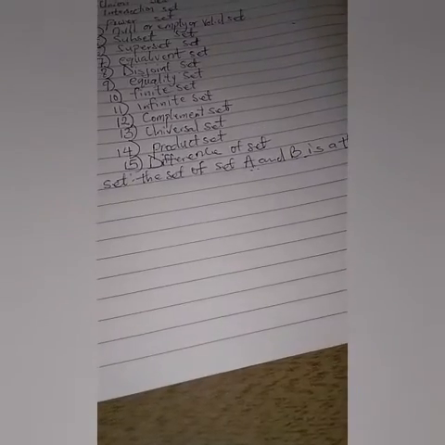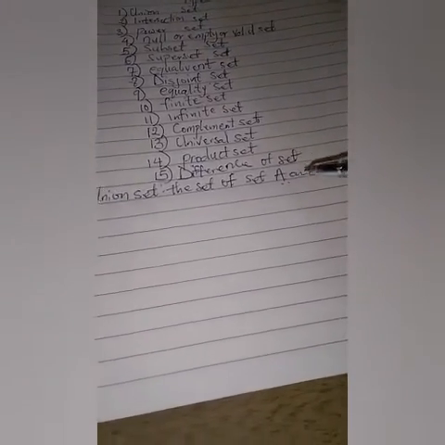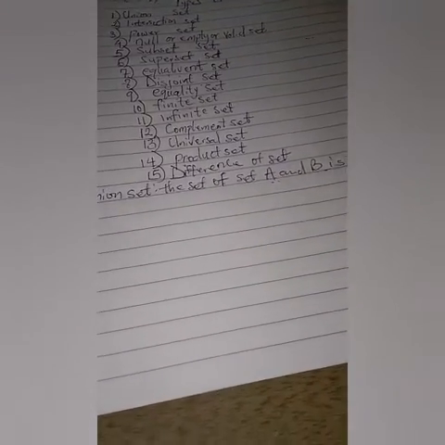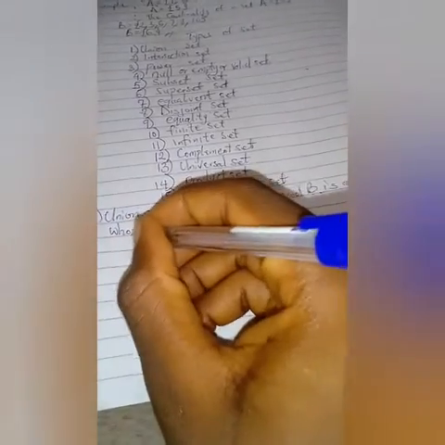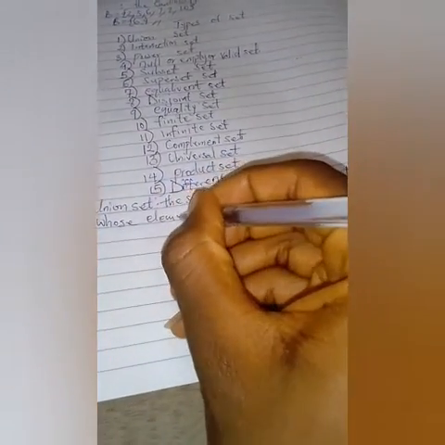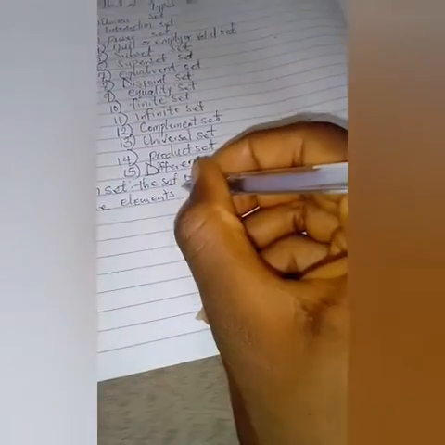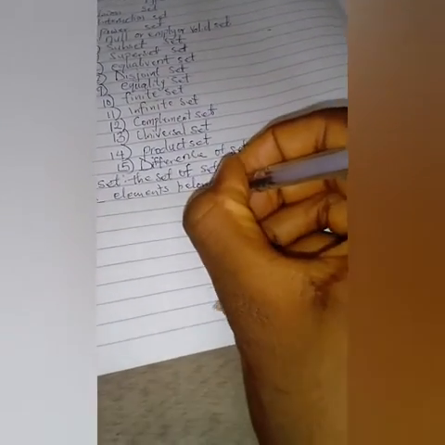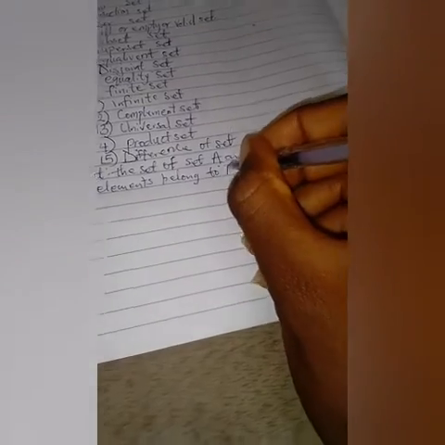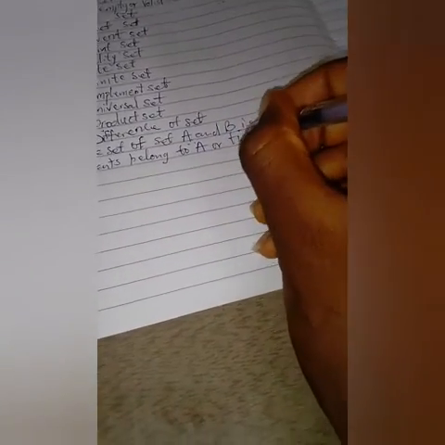The union of set A and B is the third set C whose elements belong to A or to B or both. That is just the union set.